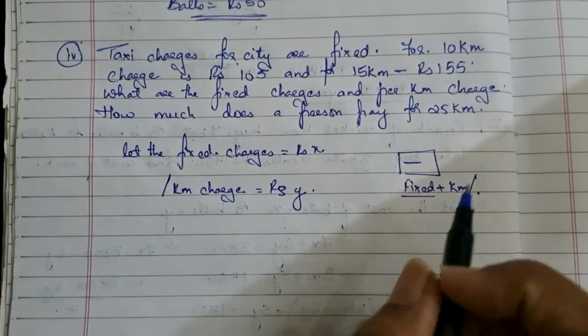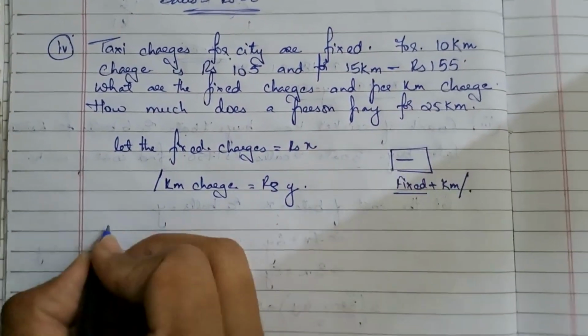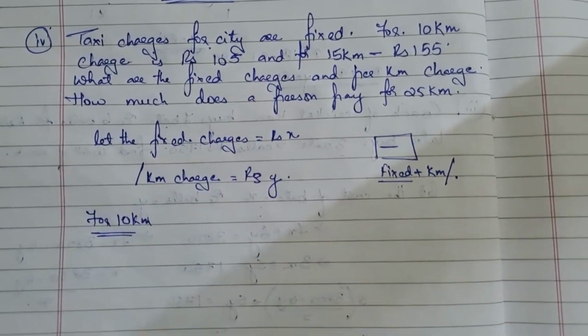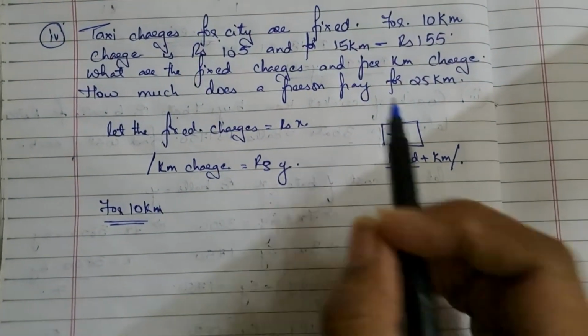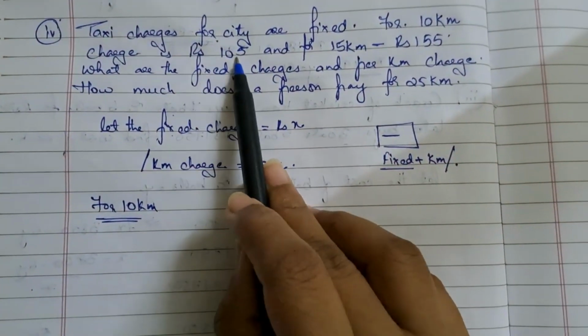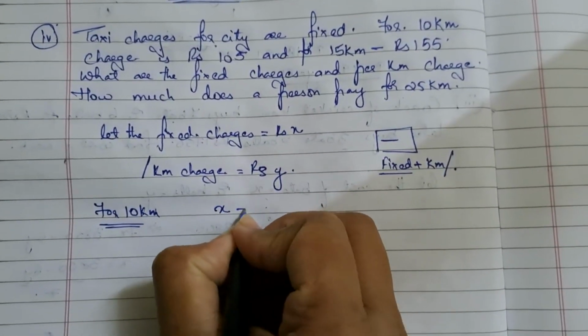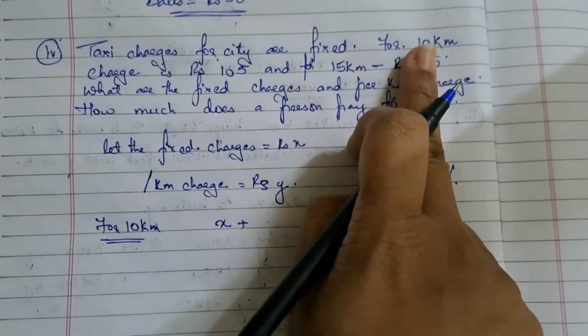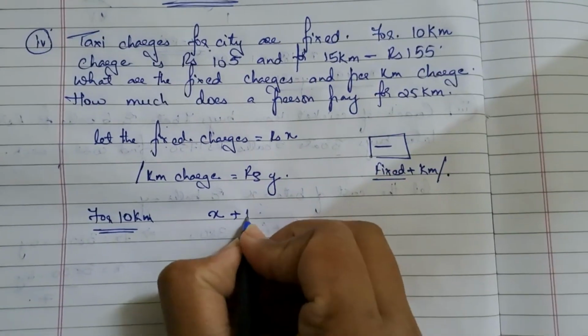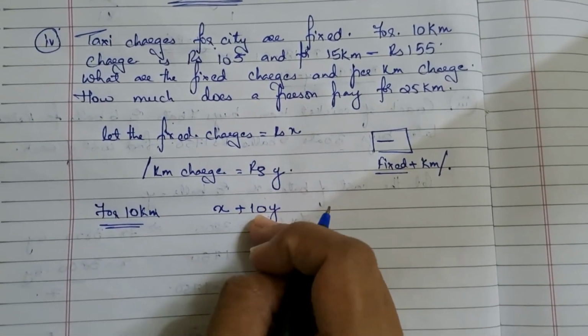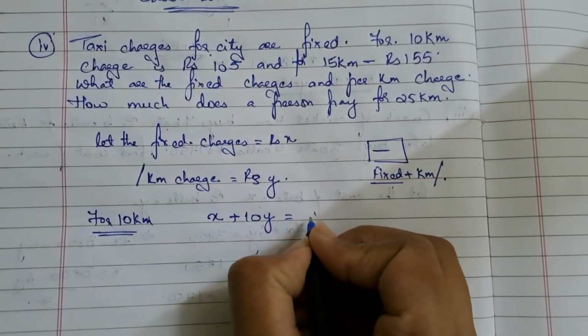Now, this person who has traveled 10 kilometers, how much did he pay? He has paid the fixed charges as well as the per kilometer charges. So for 10 kilometers he is paying the fixed charges, which is X, plus 10 times Y, is equal to 105.